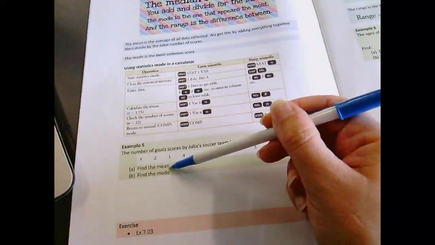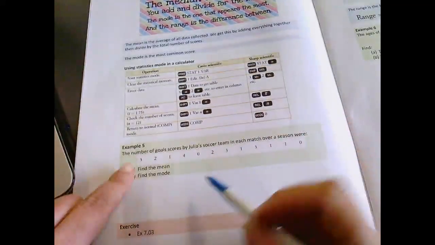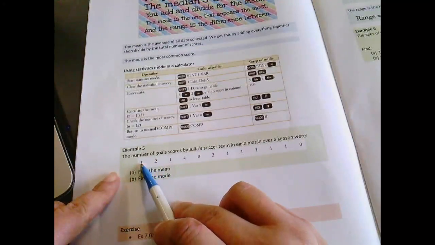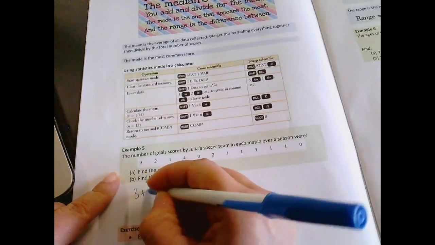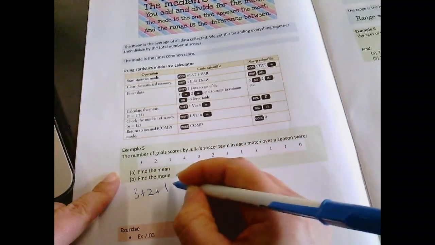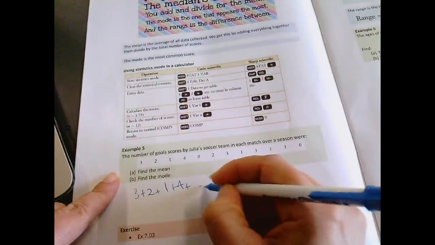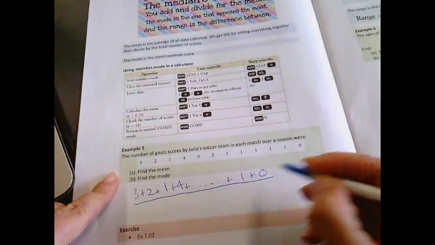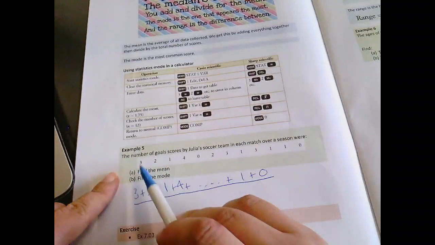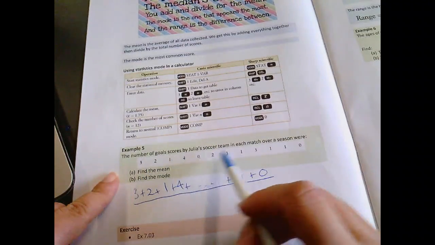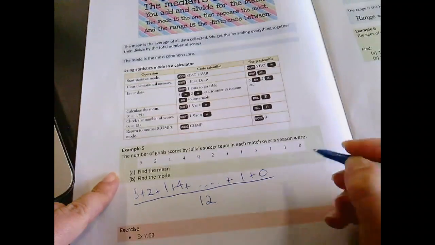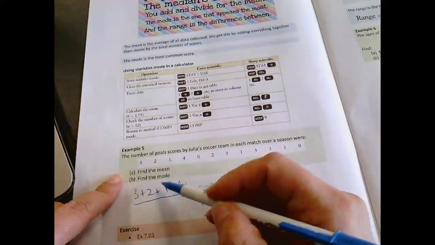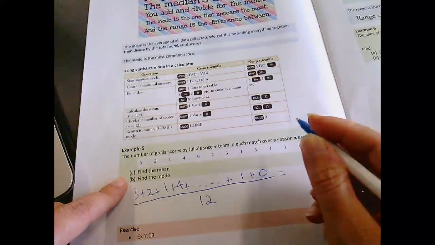To find the mean, you can go and add everything together. So using your calculator, 3 plus 2 plus 1 plus 4 plus, you guys can do all of that, and then plus the last couple terms, plus 1 plus 0. Divide by however many scores there are. So if you count them, 1, 2, 3, 4, 5, and so forth, there are 12 scores.